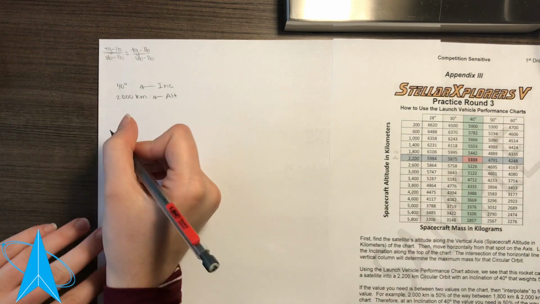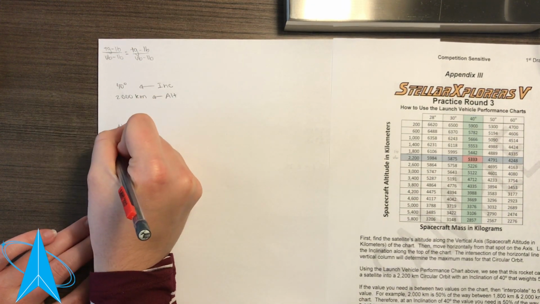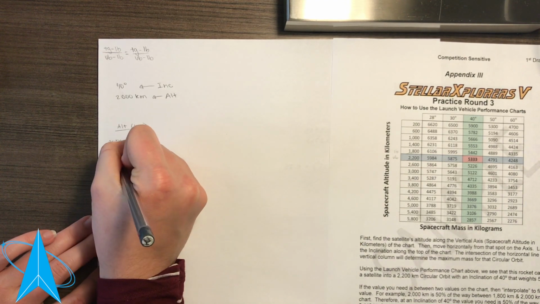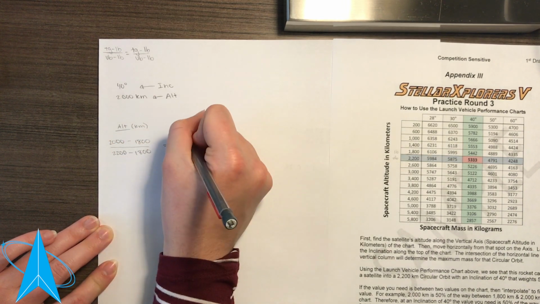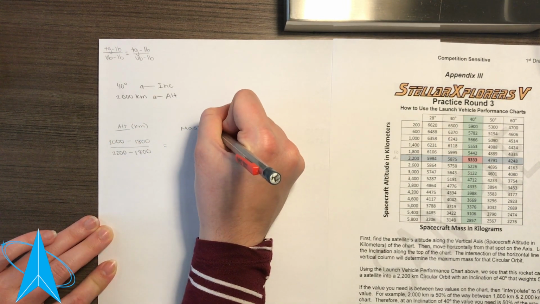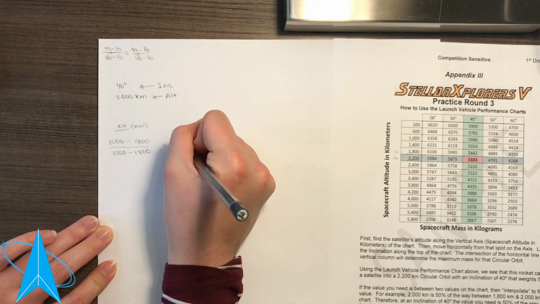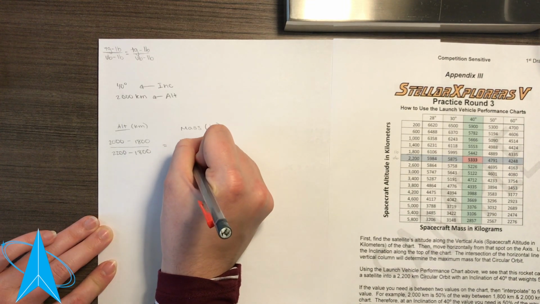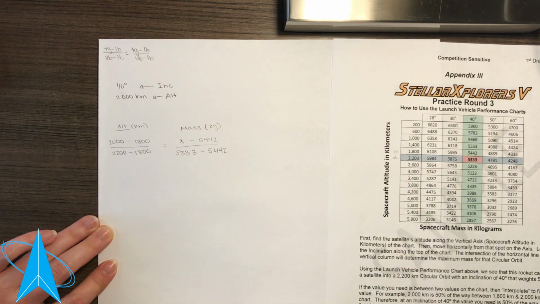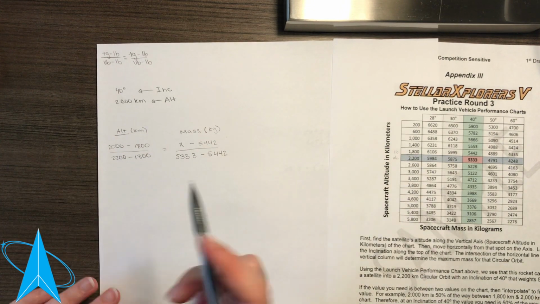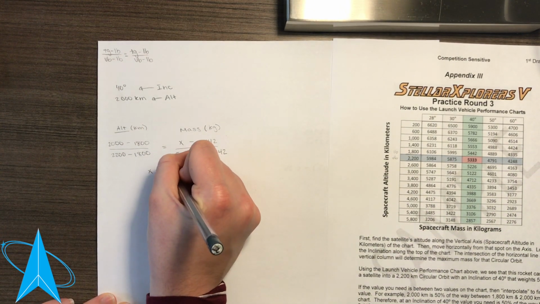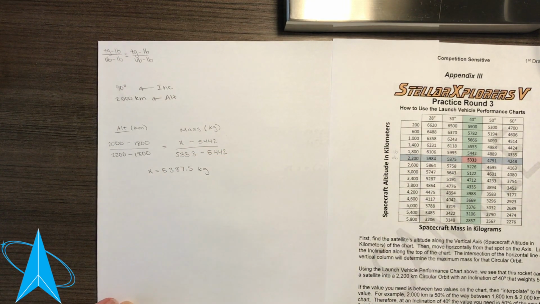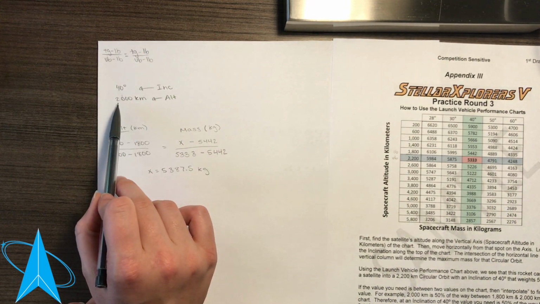So in setting up our equation, we know our target value for altitude. Altitude's on this side. We have 2,000. This is in kilometers. Minus 1,800 over 2,200 minus 1,800 equals, and then we want to look for the mass. This is in kilograms. So we have our maximum mass is x minus our lower bound, which is 5,442, over our upper bound, minus our lower bound. And then using algebra, you rearrange this equation, and you end up with a value x equals 5,387.5, which means that your maximum mass is 5,387.5 kilograms for an orbit with 40 degrees inclination and 2,000 kilometers in altitude.